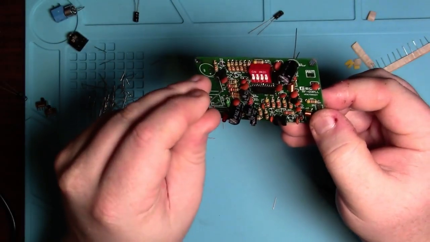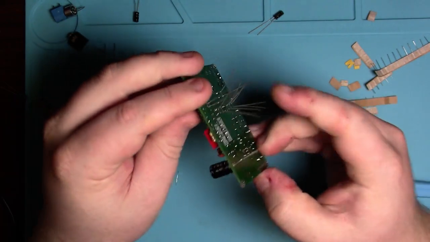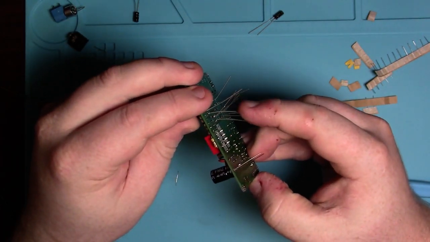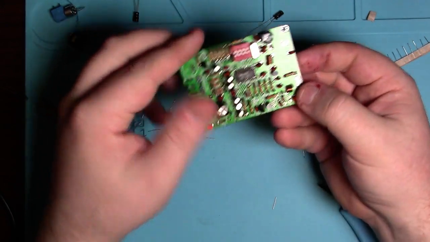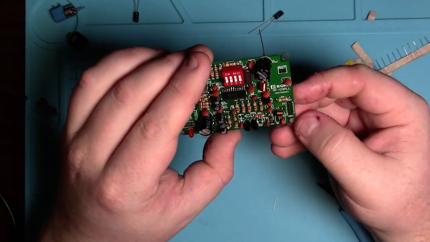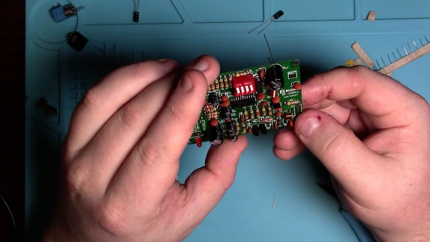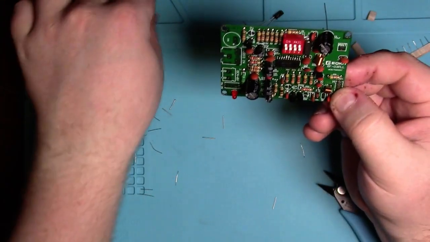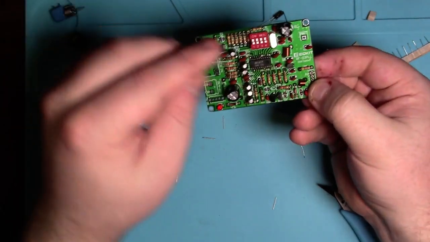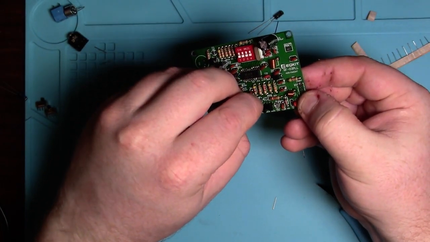And 1 microfarad capacitor up here. Taking very careful note of which way the pins are going. And our 47 goes right here.